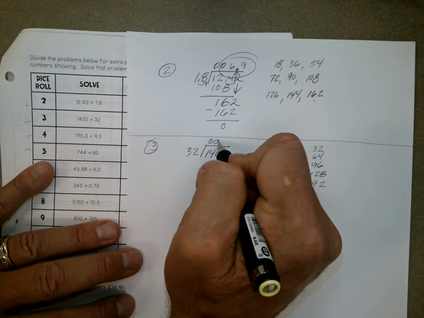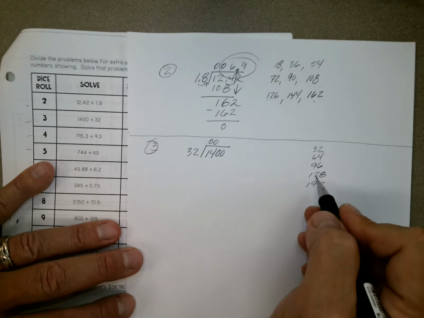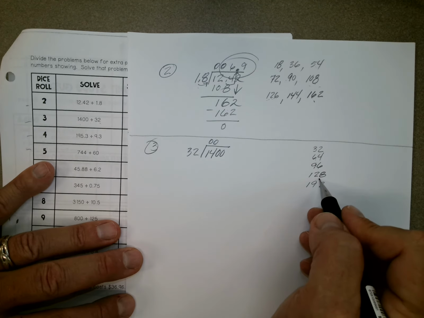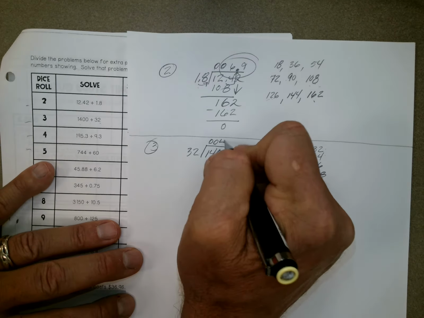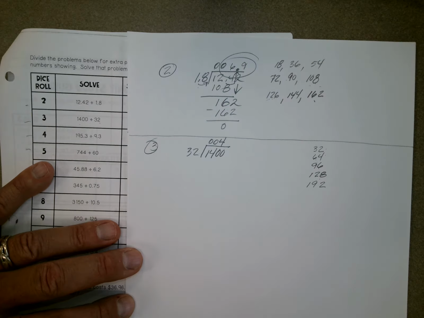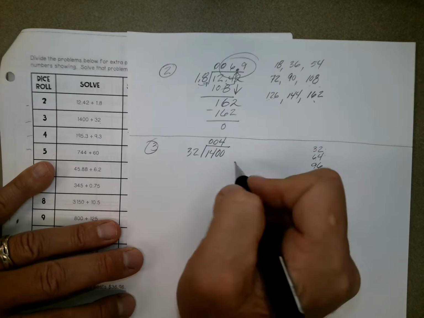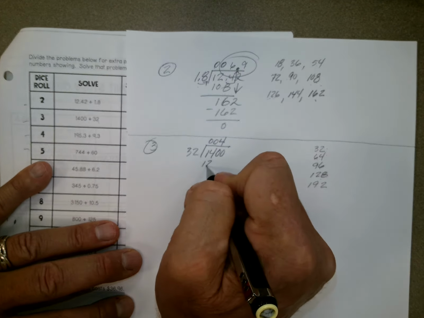It won't go into 14 0 times, but it will go into 140. And there's my multiple that I'm going to use. And that is 1, 2, 3, 4. So it goes 4 times, doesn't it? Yes, it does.